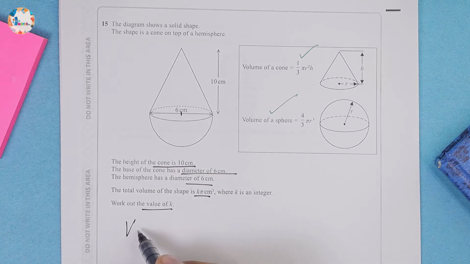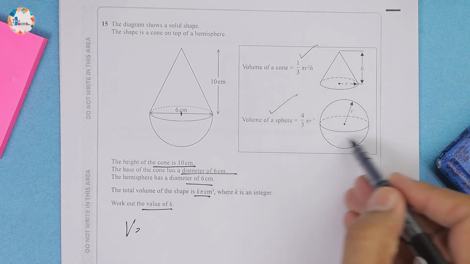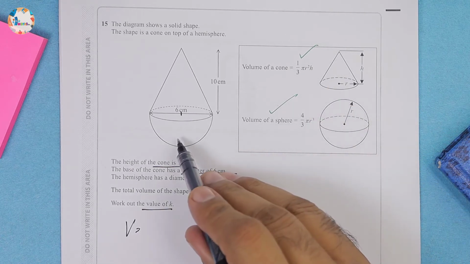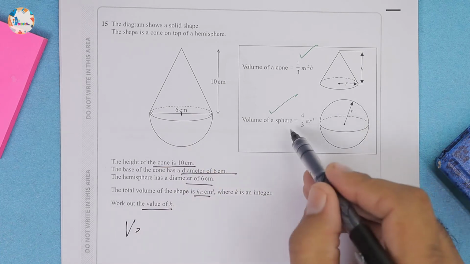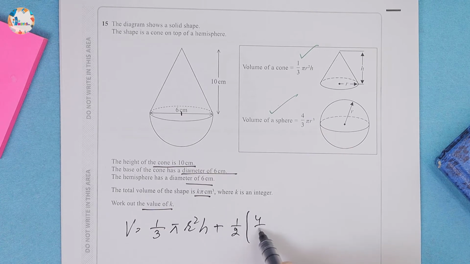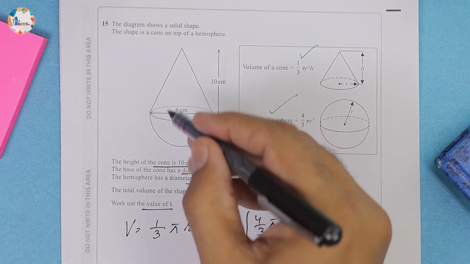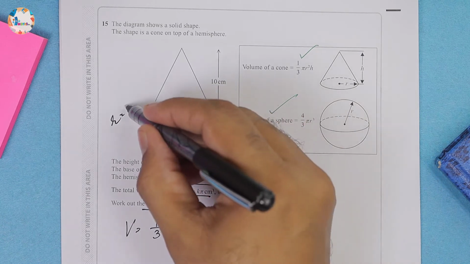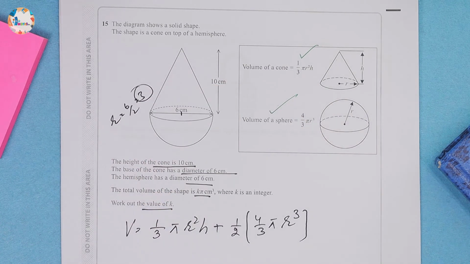So for total volume, we can write volume of cone plus volume of hemisphere, not sphere. This is sphere, so volume of hemisphere will be half of the sphere. So we can write volume will be 1 by 3 pi r square h, which is provided for this. This is the cone volume, plus volume of hemisphere, which will be 1 by 2 of 4 by 3 pi r cubed, and we can write here r is equal to 6 by 2, which is equal to 3. So this will be the value of r which we will be using.